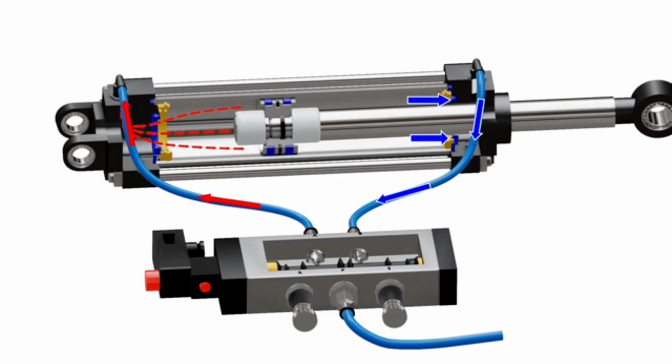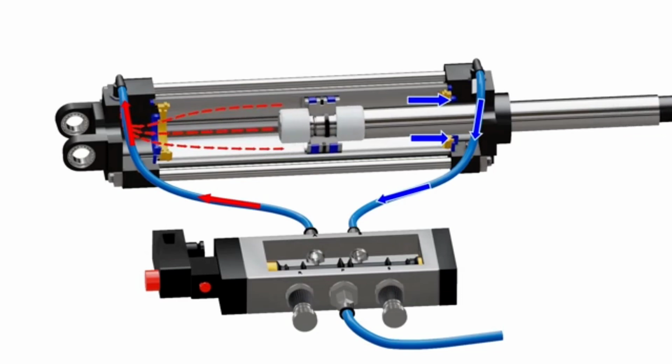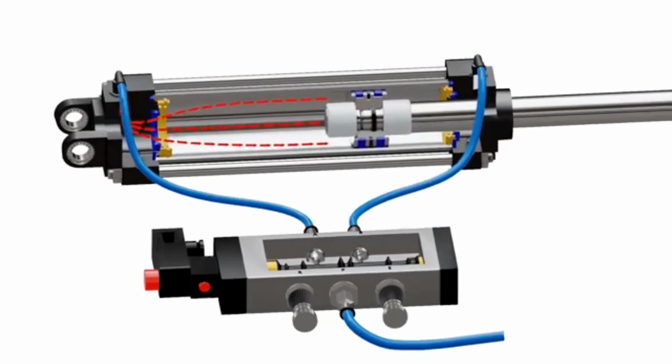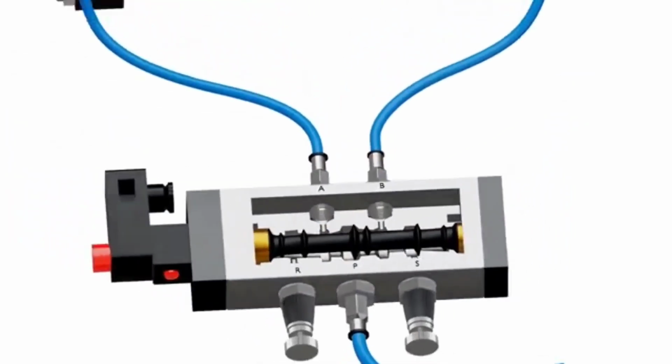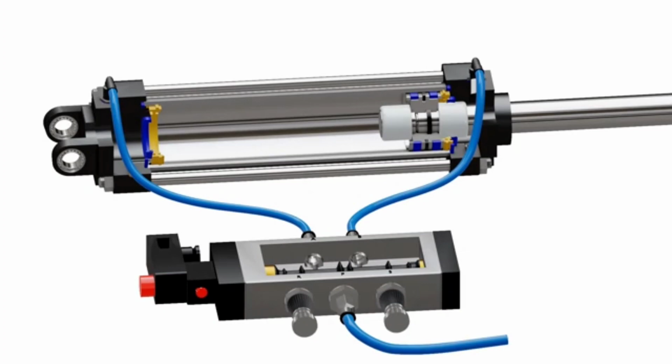This also pushes gas out from the head end. This exhaust gas travels through the other hose and reaches the valve. The valve directs this gas towards port S and allows it to escape through a pneumatic muffler. The gas muffler helps to reduce any noise produced during exhaust. The process we just observed is the extension stroke of the actuator.